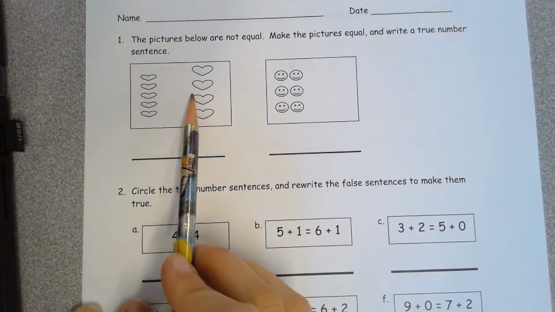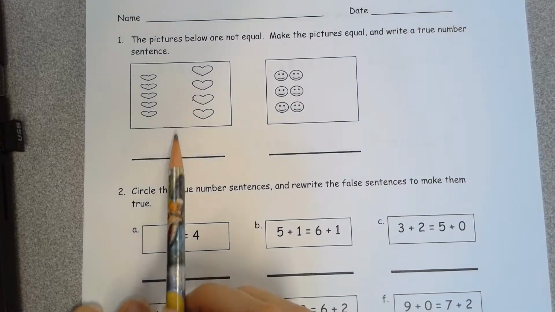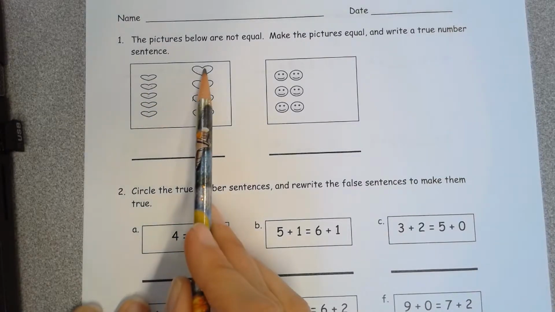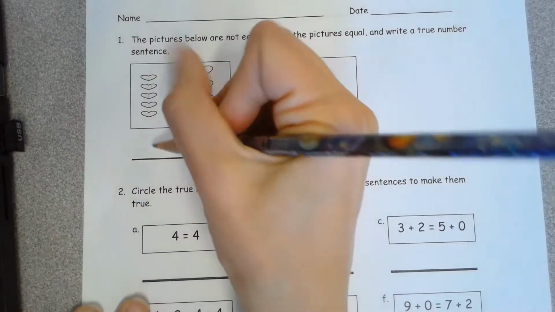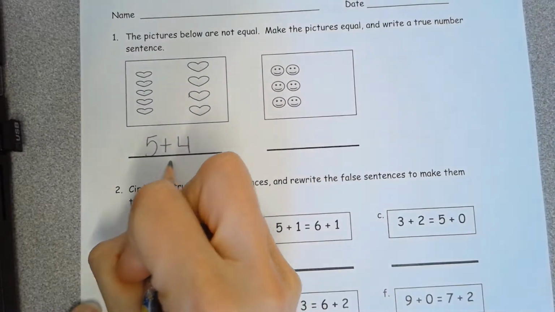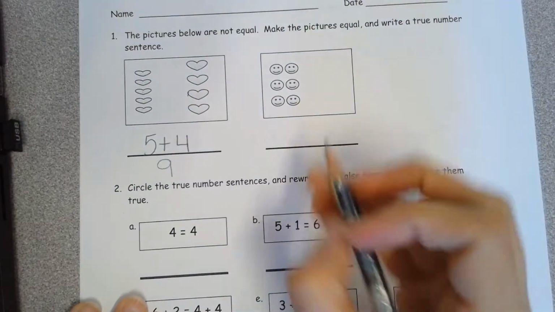Now their homework tonight looks a little bit different, and I wanted to show you the homework because I'm not going to have them do all of it. There's a specific part they're not going to do. So at the top it says they are not equal, so make them equal and write a true number sentence. So we have 1, 2, 3, 4, 5. 1, 2, 3, 4. So here we have 5 plus 4, which we know equals 9. And now we want this side to equal 9 also.